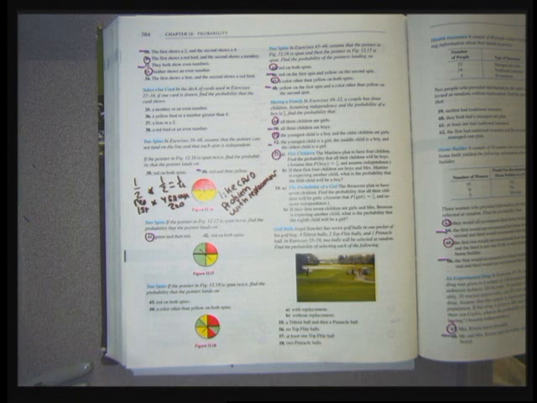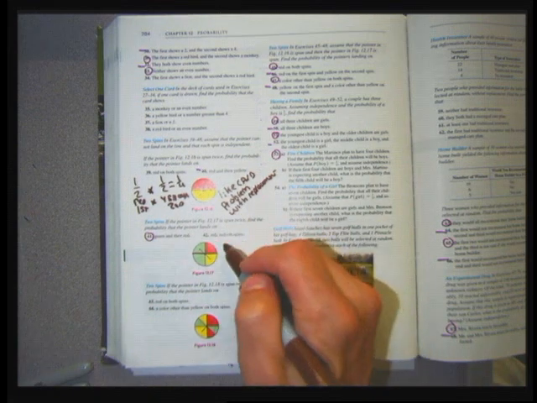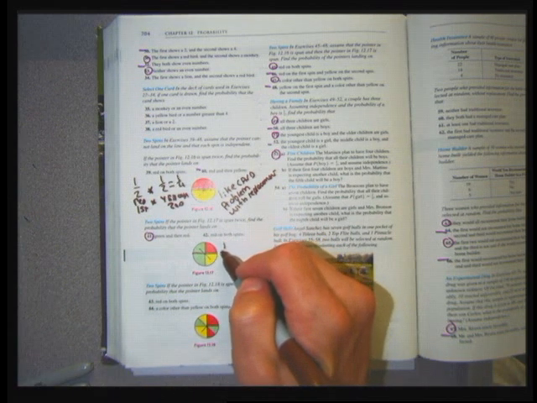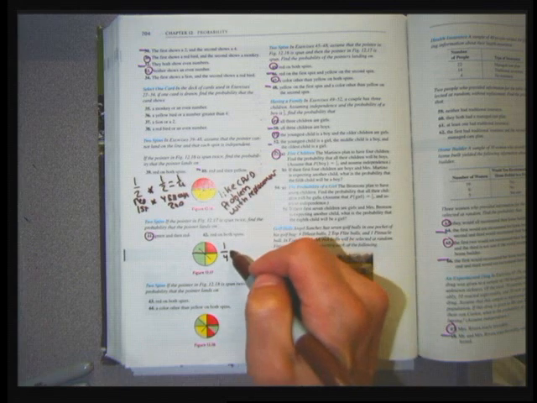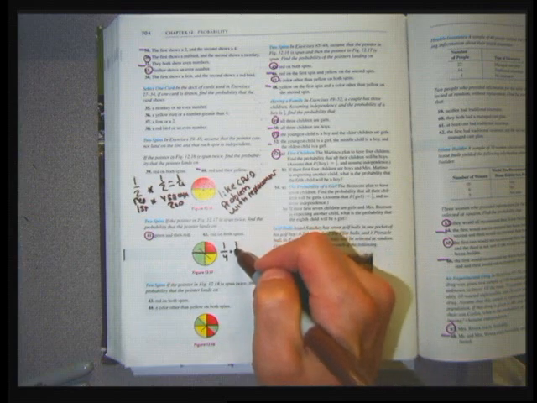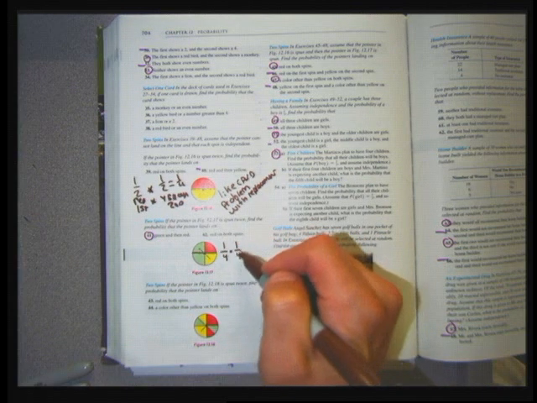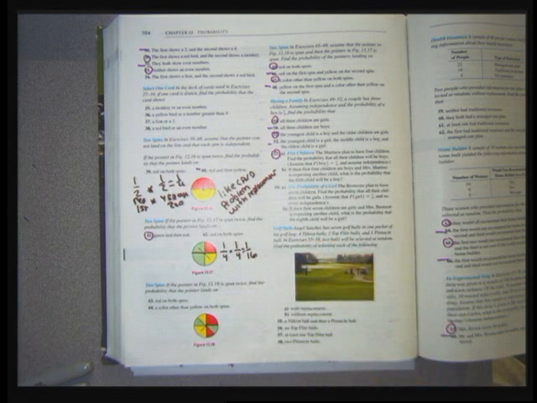And now this wants me to spin the spinner twice and get a red on both. To do that, I do the probability of getting a red on the first spin. There's 4 regions that are equal size. There's one of them that's red, so the probability of getting a red on the first spin is 1 in 4. The probability of getting a red on the second spin is still that same 1 in 4. If I multiply these together, I get the probability of getting a red on both spins is 1 in 16.